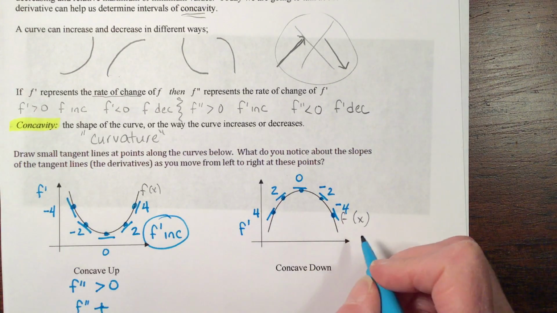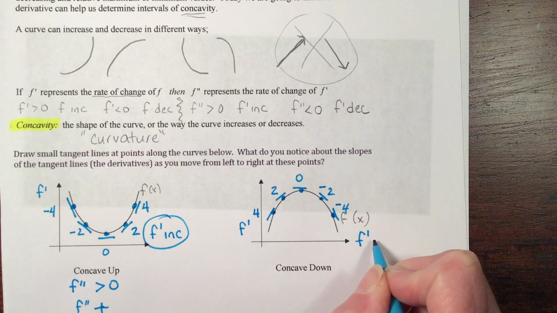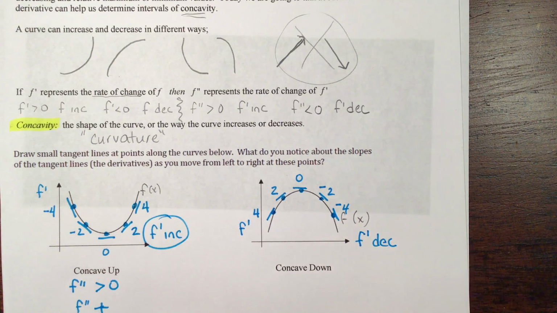Okay. We could say these values, or the values of f prime, are decreasing as we travel around a curve with this shape. When this happens, the shape of the curve is known as concave down.